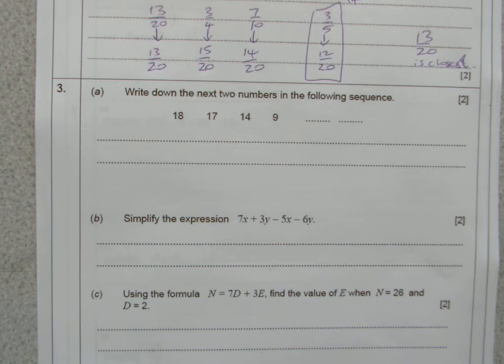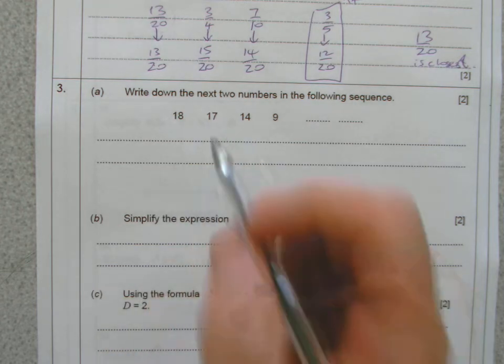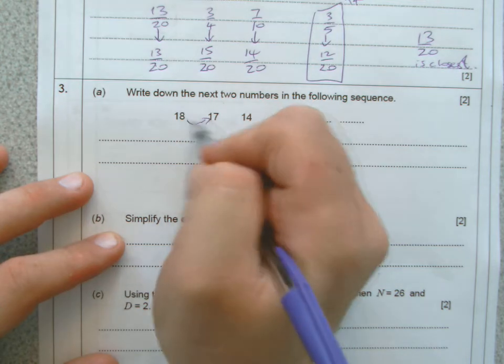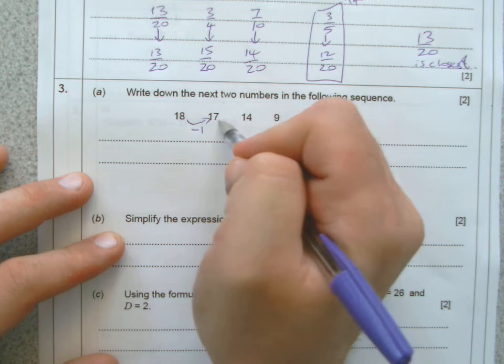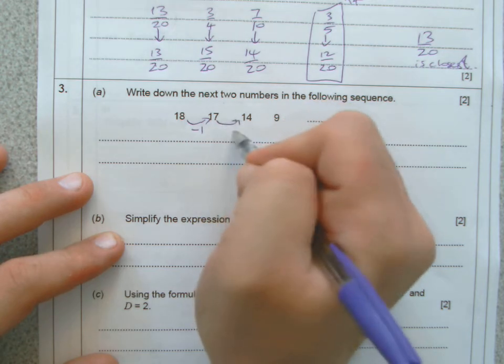Okay, 3 part A. Write down the next two numbers in the following sequence: 18, 17, 14, 9. Now when it comes to a sequence, it's really important that you look at the gap between each one. So to get from 18 to 17, you're taking away 1. But continue this, because it isn't always the same gap. You might be thinking to take away 1 again, but it isn't.